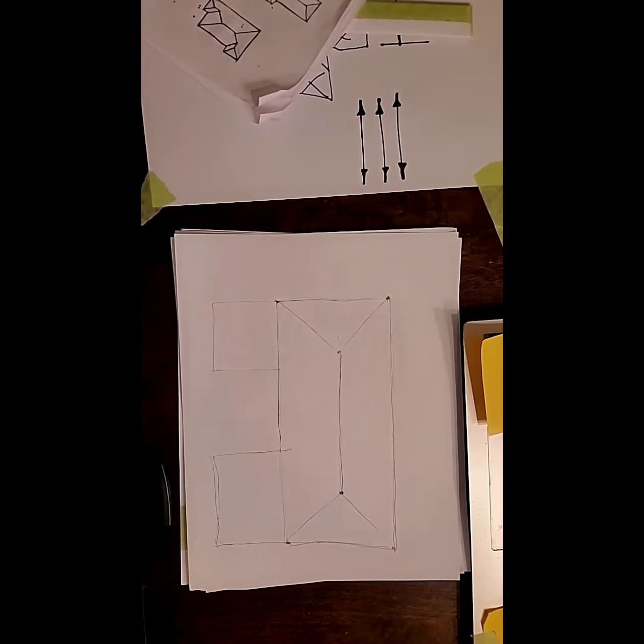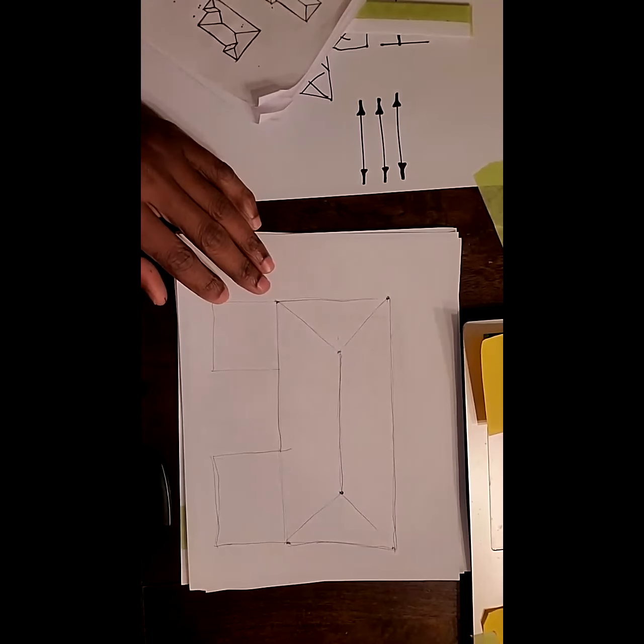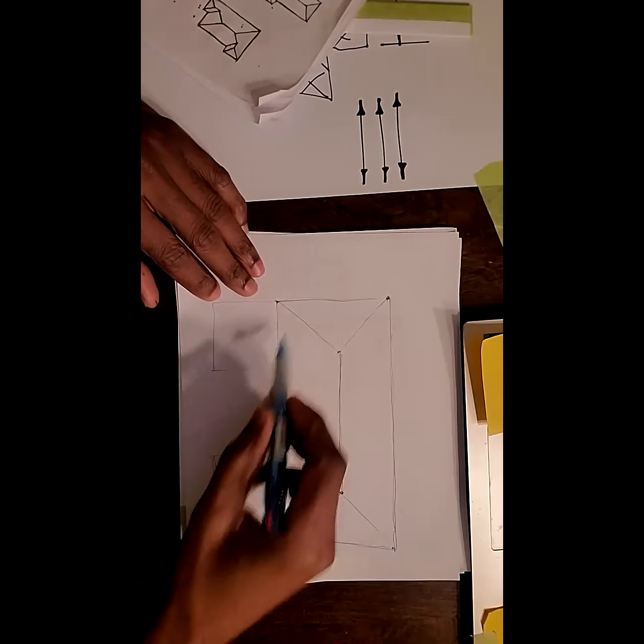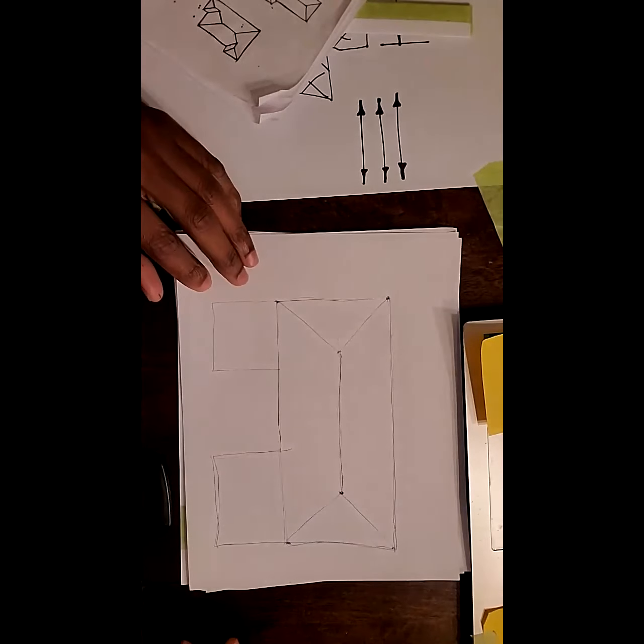You have that as well. All right. Am I going too fast? No, sir. Okay, so do you have this part already? Yes, sir. Okay, great.